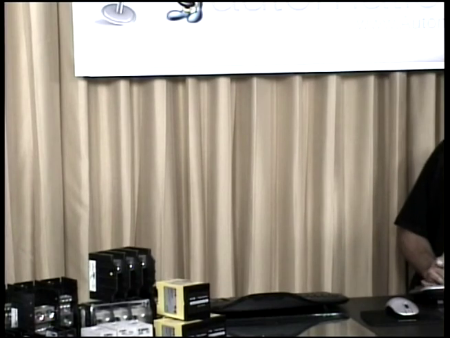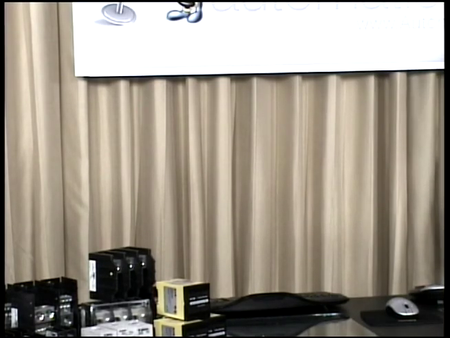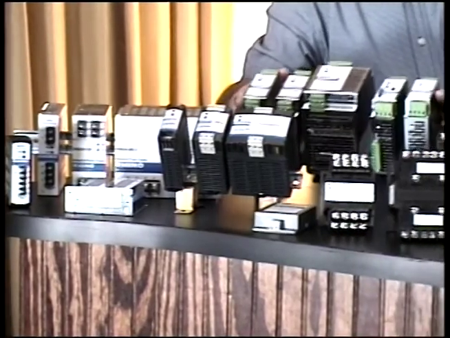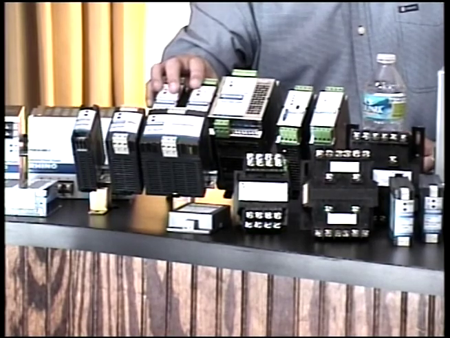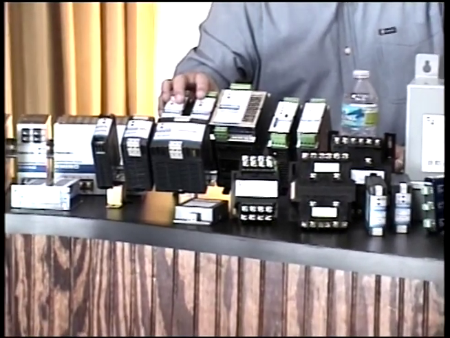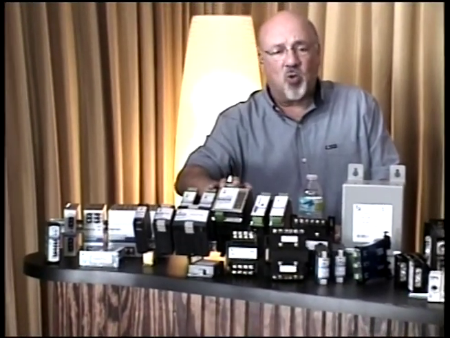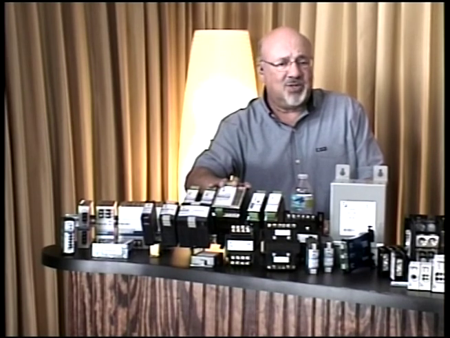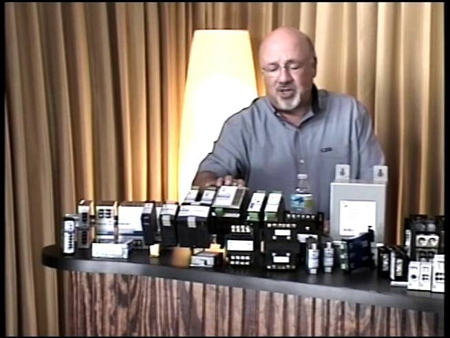And if you go to the next slide, we're going to talk about our PSM variety. This is going to be a little bit tough for me to pick up because I taped it down because it's top heavy. But in this category, we can do 12 volts, 24 volts. This is a metal chassis, convection cooled, DIN rail mounted power supply. These are basically for harsh industrial environments.